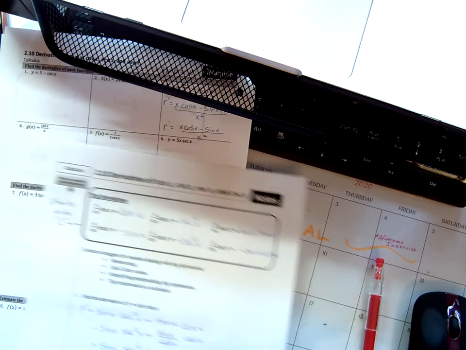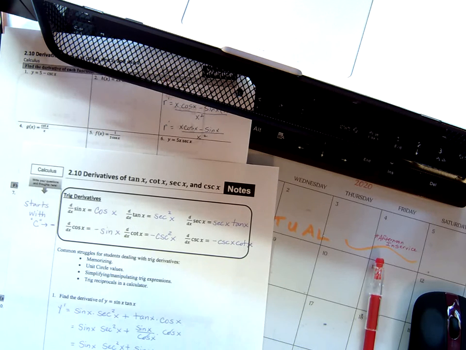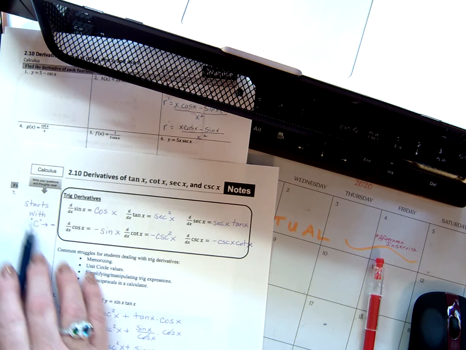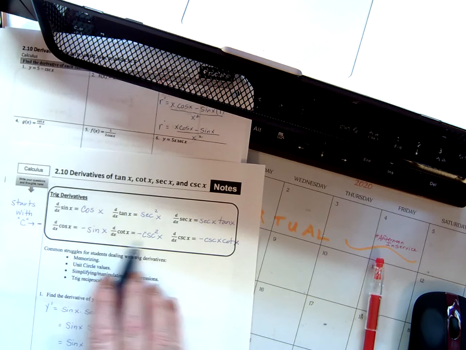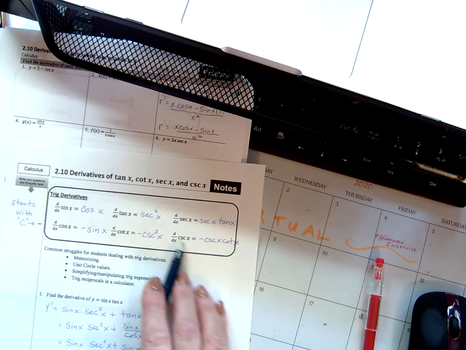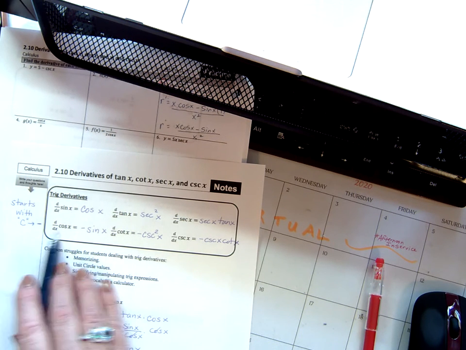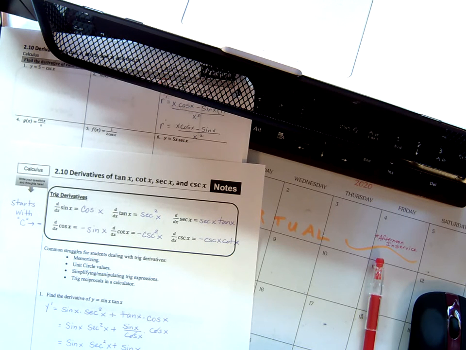Maybe that's better. So anything that starts with a C is negative. That's helpful in your remembrance. I know you've got your cards, but if you've got a cosine, it's a negative sine. If you've got a cotangent, it's a negative cosecant squared. If you've got a cosecant, it's a negative cosecant cotangent. So all the ones that are C's are all going to be negative derivatives. I did write that in the margin, and we didn't talk about that when we were doing our stuff.